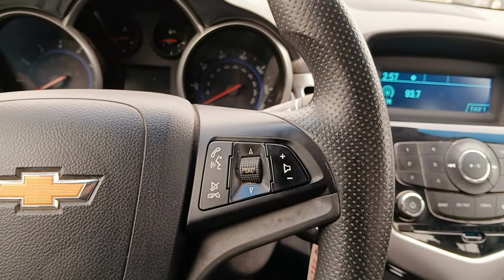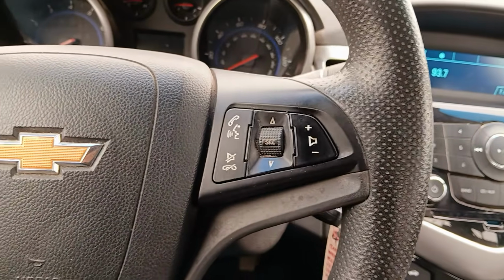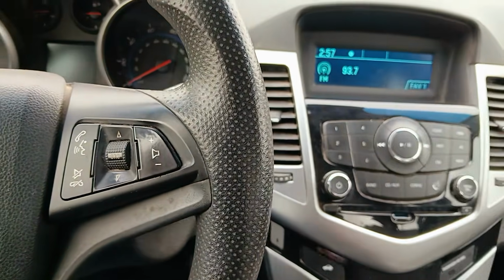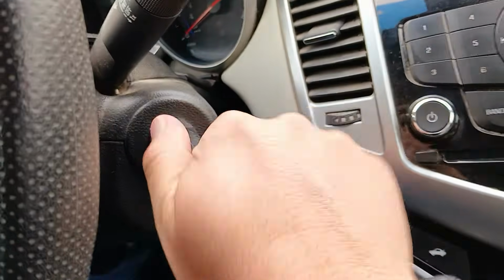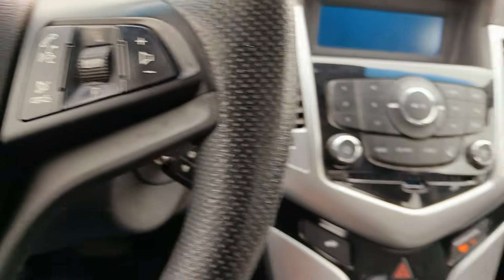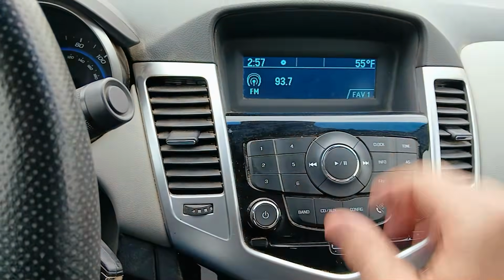Hello, I'm in a 2015 Chevy Cruze, and today I'm going to show you how to connect your phone Bluetooth to your interface. So first, you want to make sure the vehicle's on. Wait just a few moments for it all to upload.